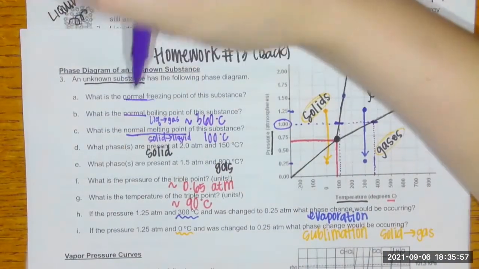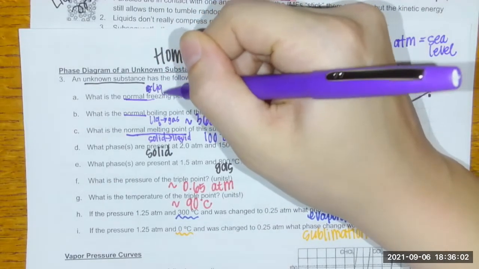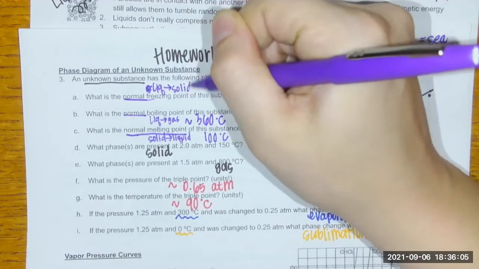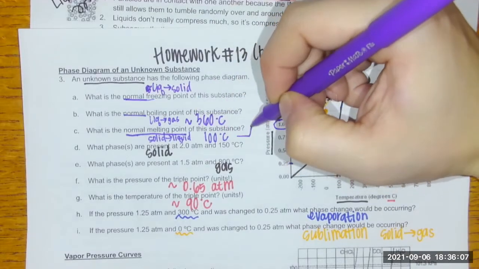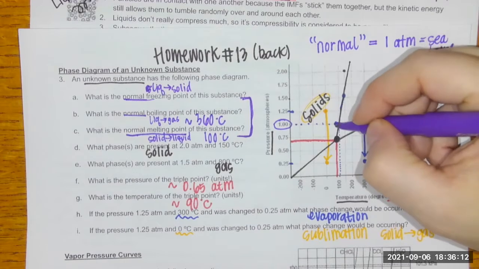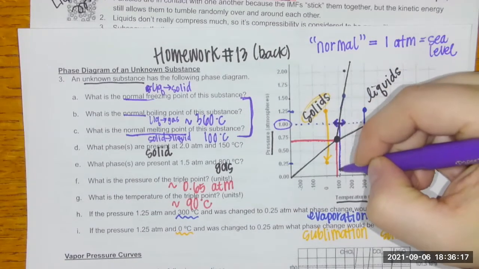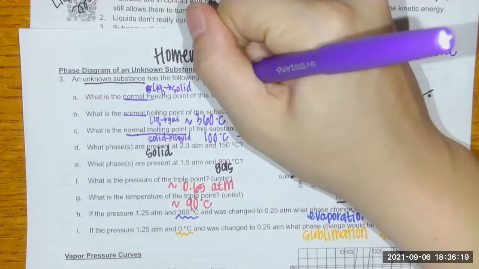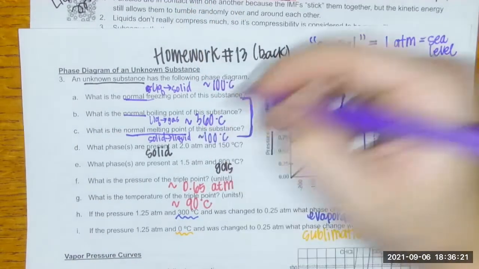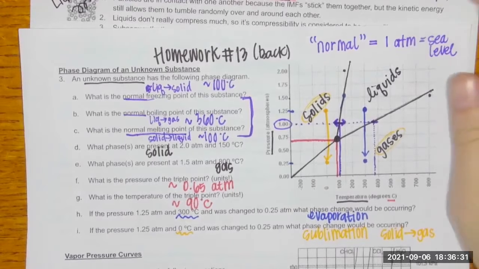What is the normal freezing point? So this is from a liquid to a solid. Now wait, is this going to be any different than our answer from solid to liquid? The answer is no, because it's just depending on if we're going one way versus the other. It's still going to correspond to that same temperature that we used here. So there's some free homework answers. I didn't quite mean to do that.